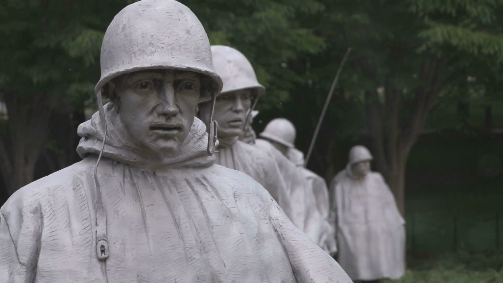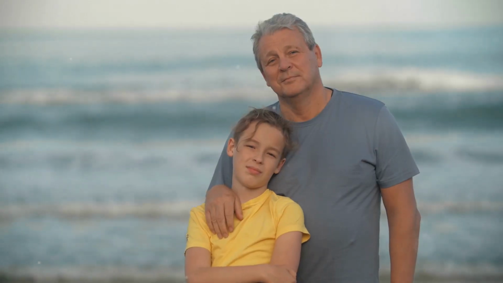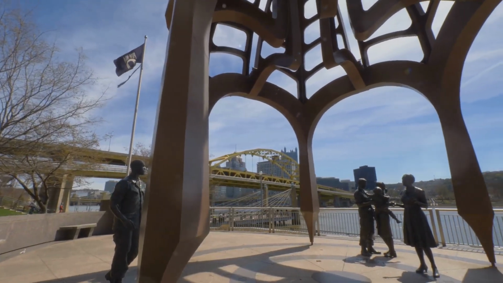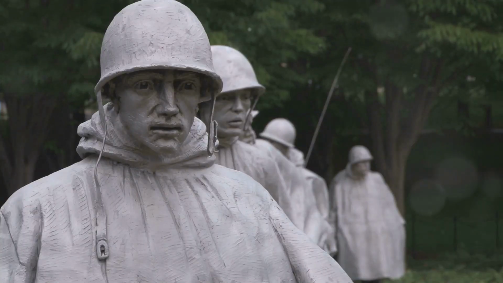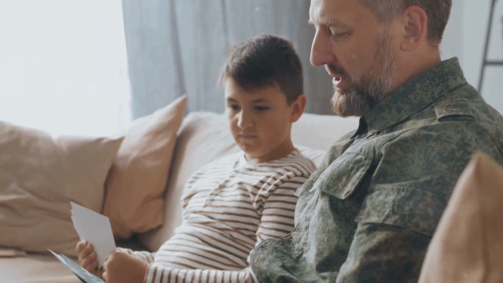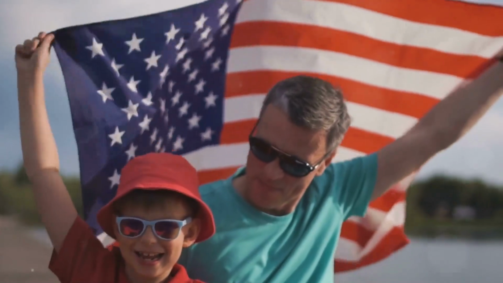Memorial Day, at its core, is a day for unity and gratitude. It's a day to bridge generations, connecting the sacrifices of the past with the freedoms of the present. It's an opportunity to teach younger generations about the true cost of liberty and the importance of honoring those who defend it. Share stories of service and sacrifice with your children and grandchildren.